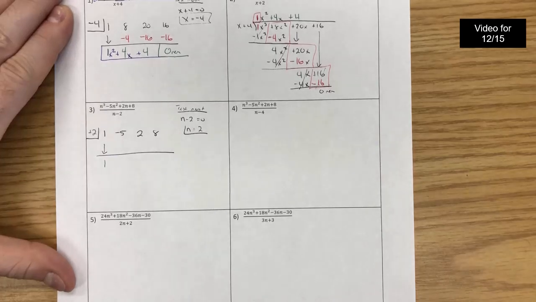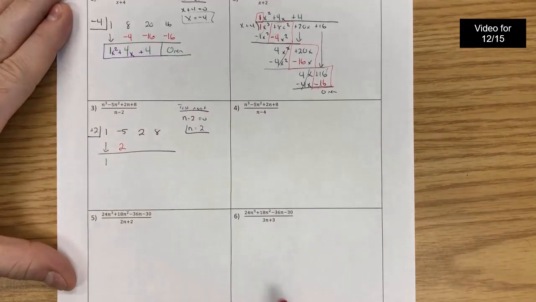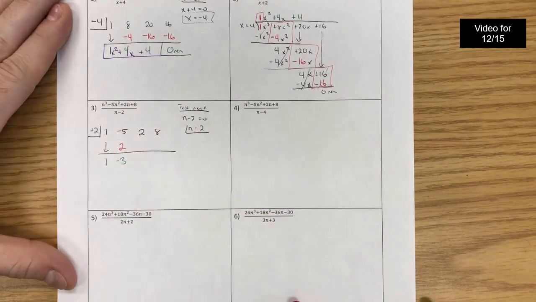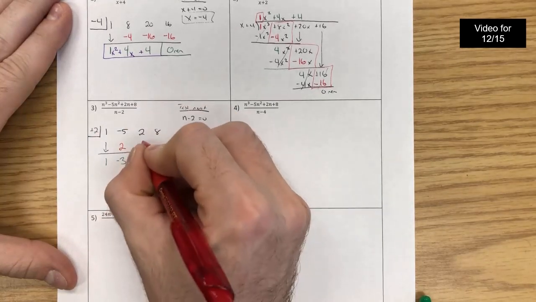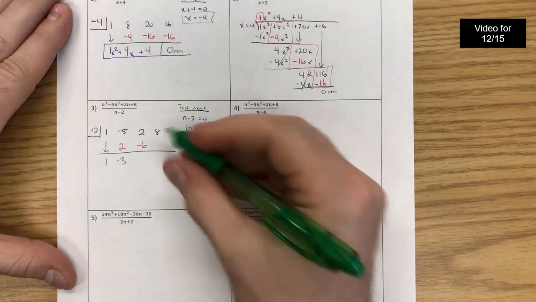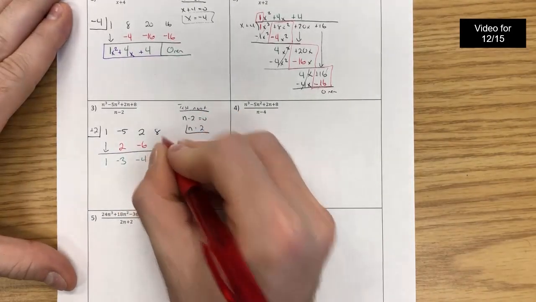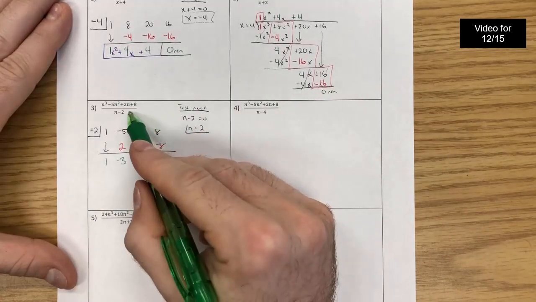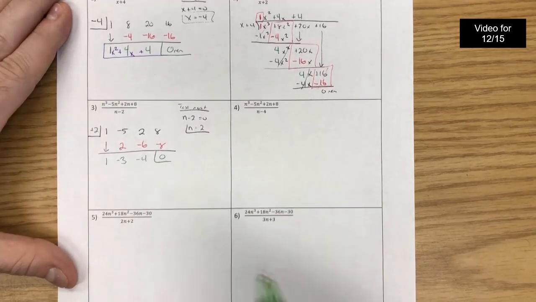I'm going to multiply the two numbers, so 2 times 1 gives me a 2, and I'm going to combine. Negative 5 plus 2 is negative 3. I'm going to multiply. 2 times negative 3 gives me a negative 6. Combine to a negative 4. Multiply to a negative 8. Combine to a 0, which means, yes, this is actually a factor or a root of this larger polynomial.